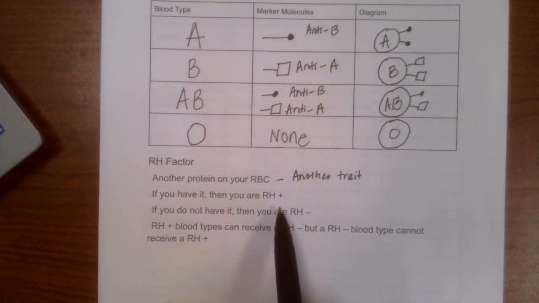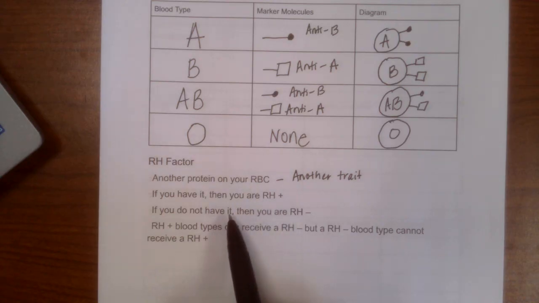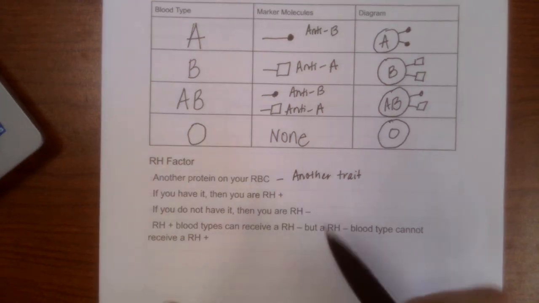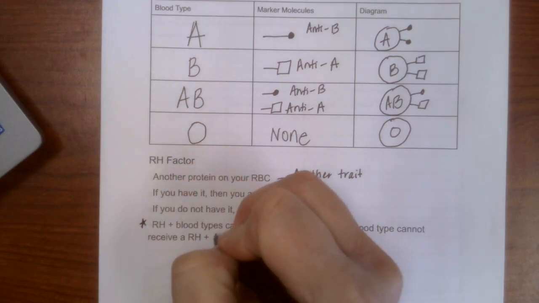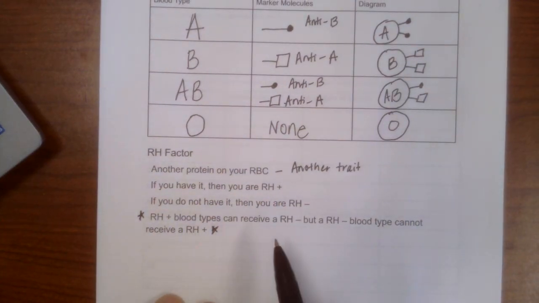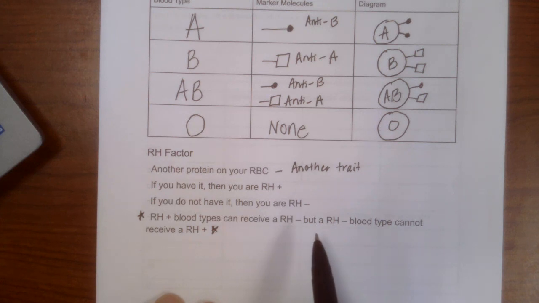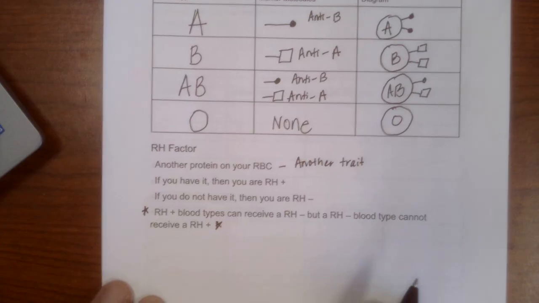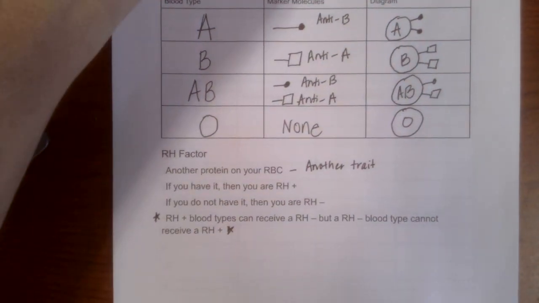If your red blood cell has it, you're called positive. If you don't have it, you're negative. Now, this may seem confusing, but I'm going to try to explain it. Rh positive blood types can receive a negative, but a negative cannot receive a positive. And this is why.